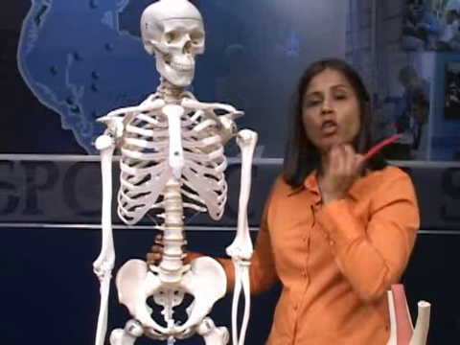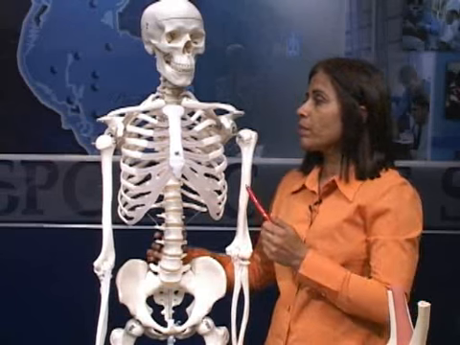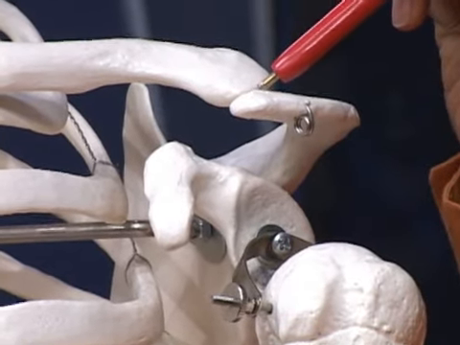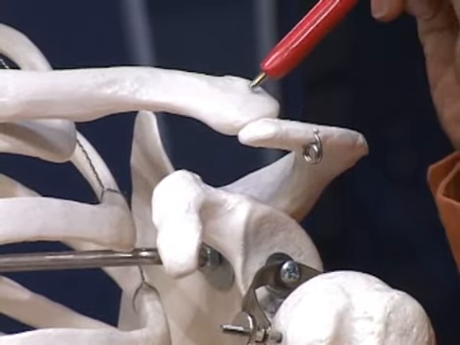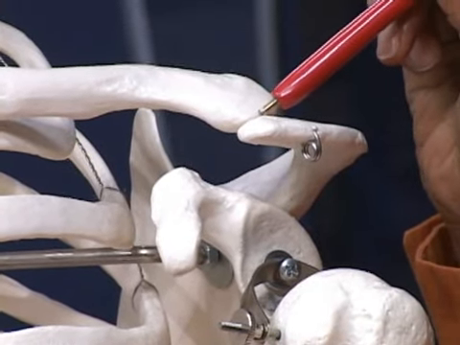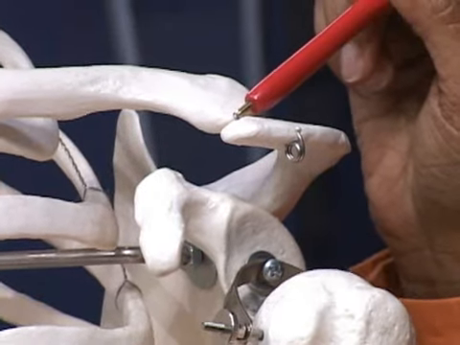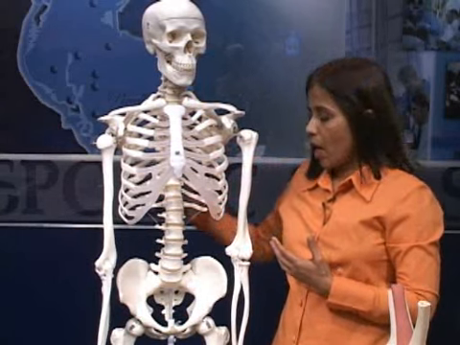And then in the synovial joints, you'll see some joints called plain synovial joints. For example, the acromioclavicular joint. This is a plain synovial joint which allows just a slight degree of gliding movement. But on the whole, synovial joints allow a greater degree of movement as compared to fibrous and cartilaginous.